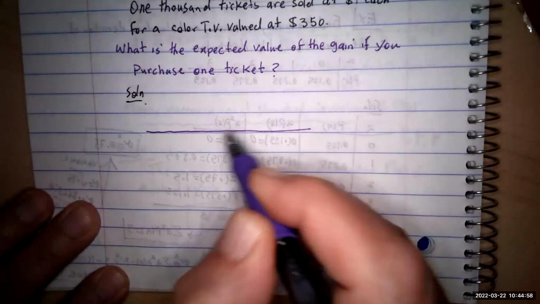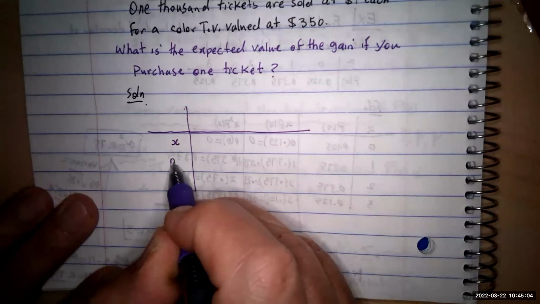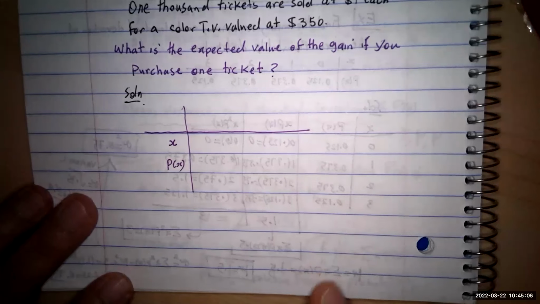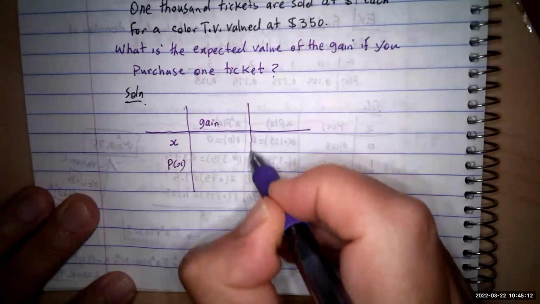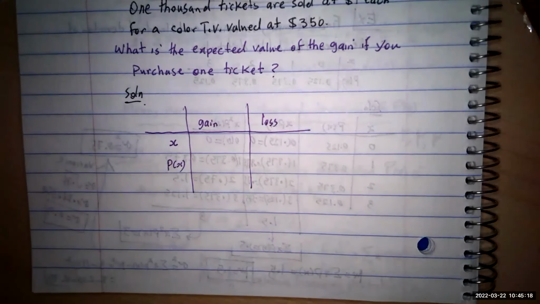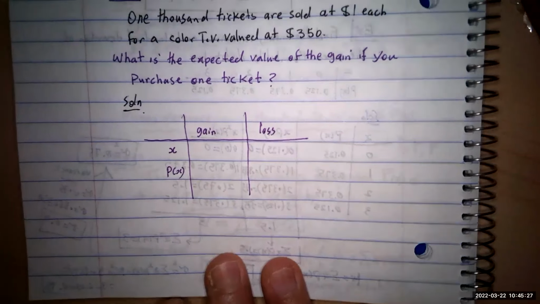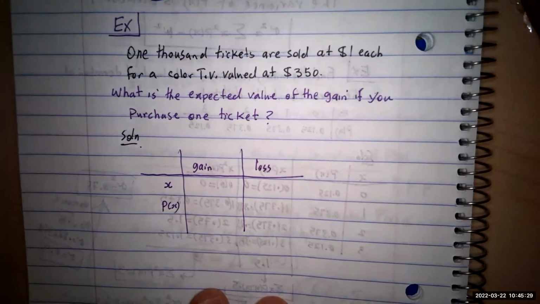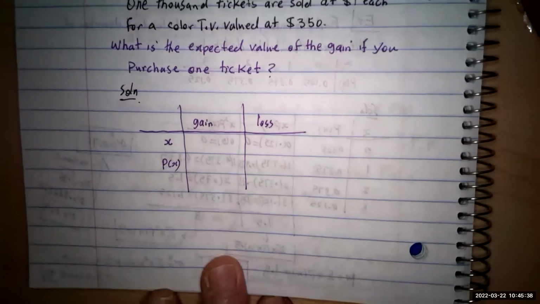So as we did before, this is going to be X and this is going to be P of X. Over here is going to be your gain, what you are going to get, and this is going to be the loss, because there are only two possibilities. You may gain or you may lose. Remember, you purchase one ticket out of the 1,000, and if you win, you win a TV set for $350.